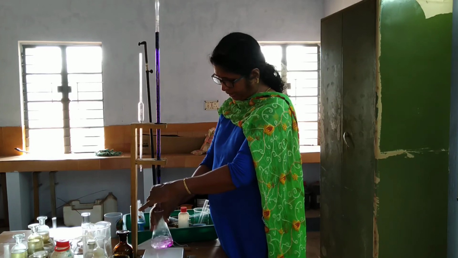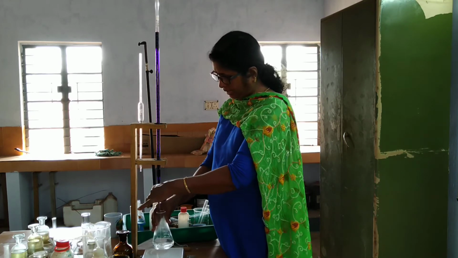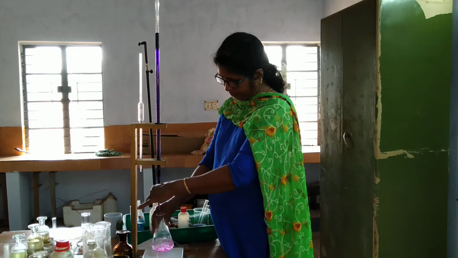I told you how to operate the burette. You will have to hold the stopcock with your left hand, like this it must be. The right hand you will use for swirling.